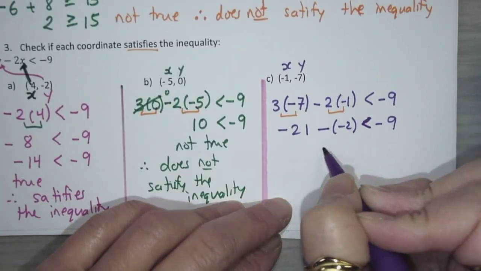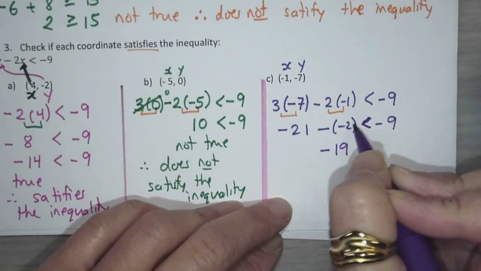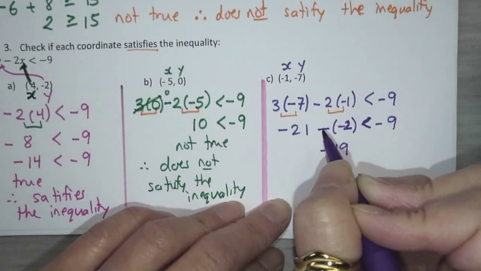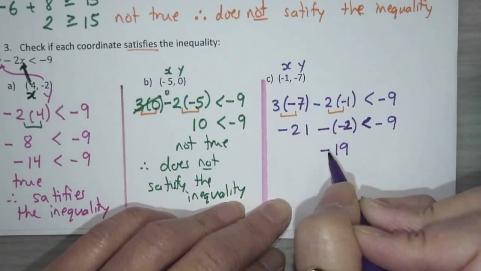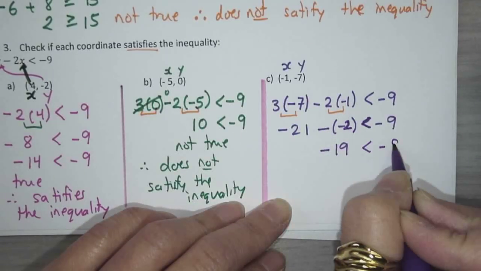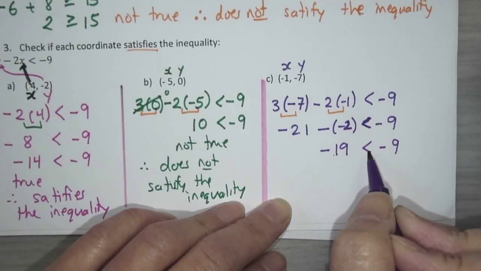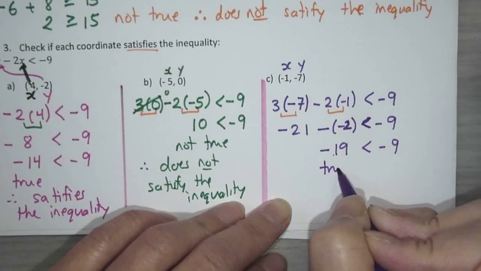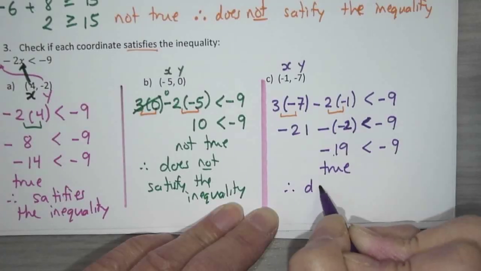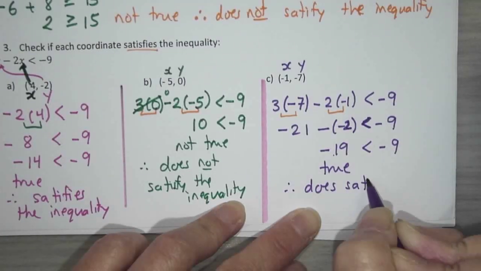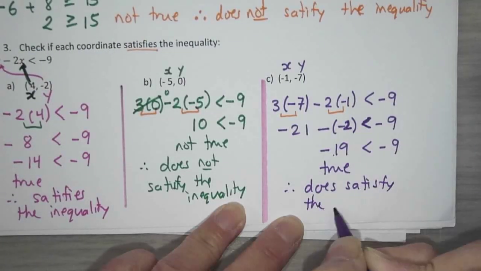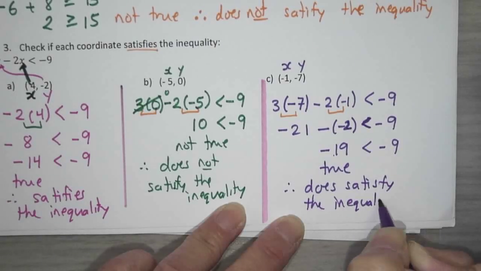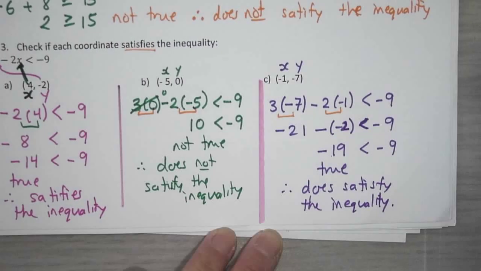Either way, you should get negative 19. Some people go right to plus 2, and some people do minus negative 2. It doesn't matter. Is negative 19 less than negative 9? That is true. Therefore, it does satisfy the inequality. Okay, and that's it.